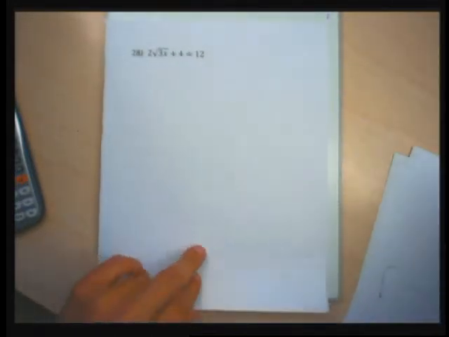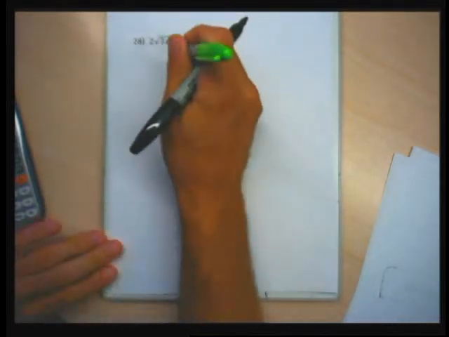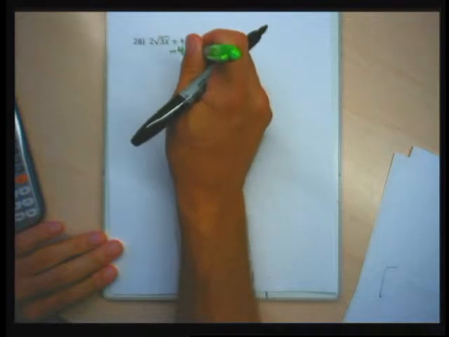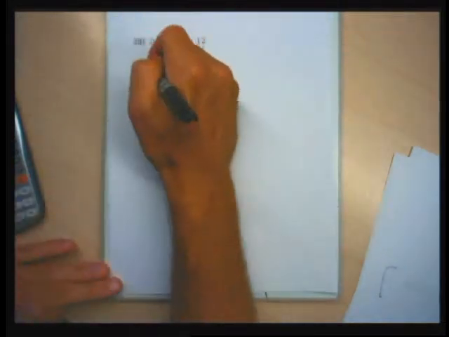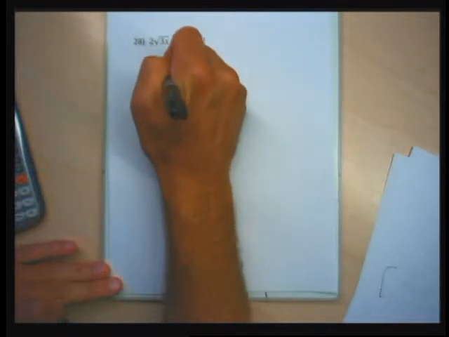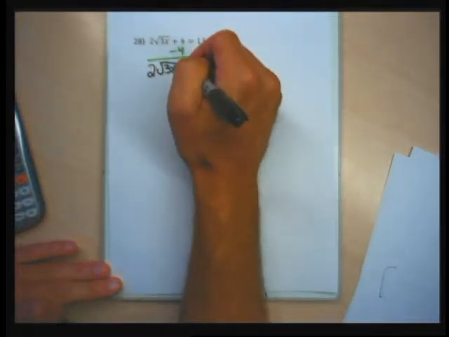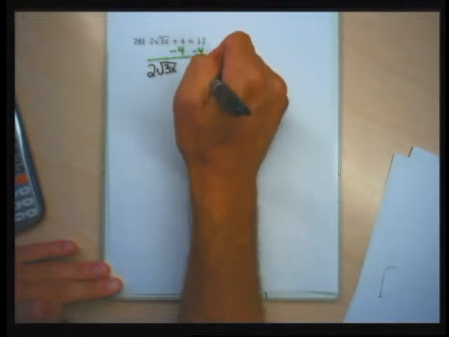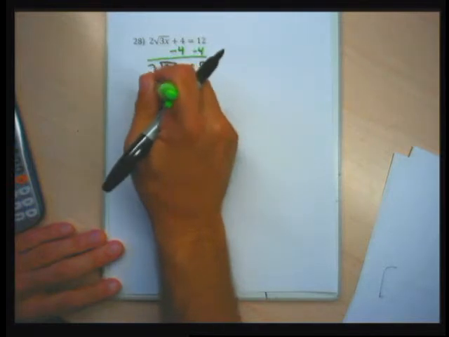Problem 28, it's a bit of a mess because the square root isn't isolated. So I need to do some algebra to get the square root isolated, and that's going to take me 2 steps. I need to make the square root of 3x the only thing on the left side of the equation. To get it there, I'm going to start off by minusing 4 from both sides. On the left side, the 4's would cancel. On the right side, 12 minus 4 is 8. And then I'm going to divide both sides by 2.